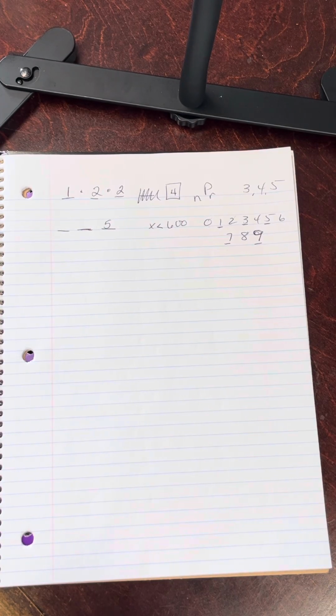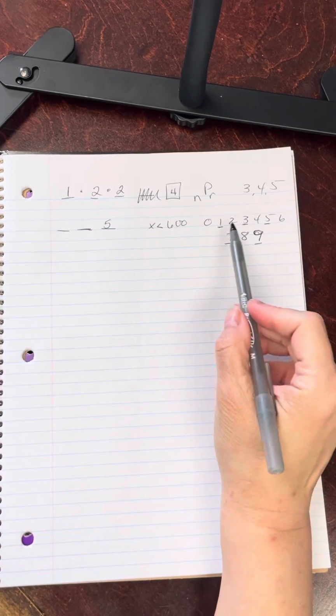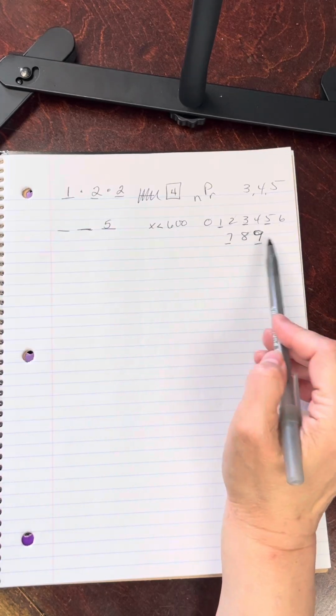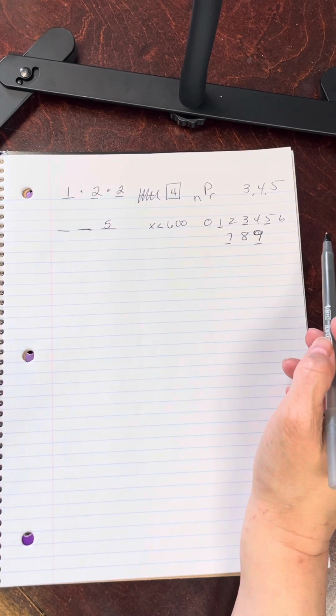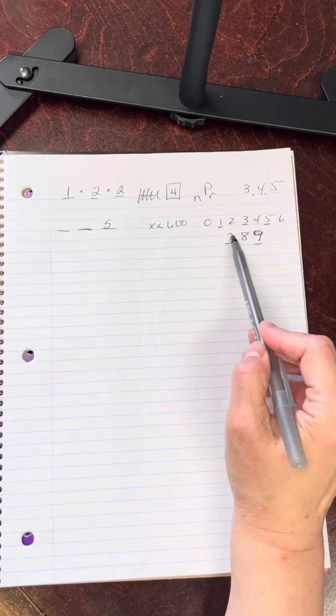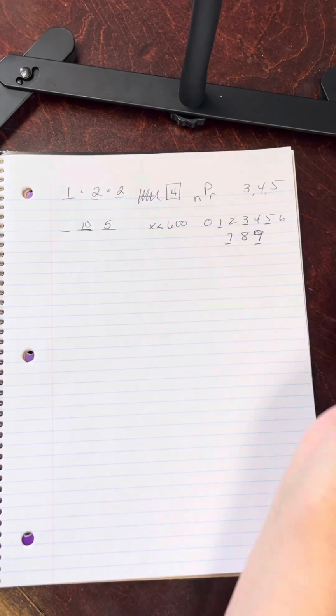Does it say anything about repeating? No. So I assume I'm allowed to repeat unless it says I can't. For the middle number, is there any limitation to any of the numbers? I can reuse even the odd that I just chose. Not for the middle. So how many is that? 1, 2, 3, 4, 5, 6, 7, 8, 9, 10. So there are 10 choices for this one.